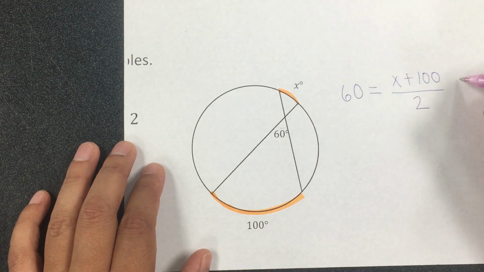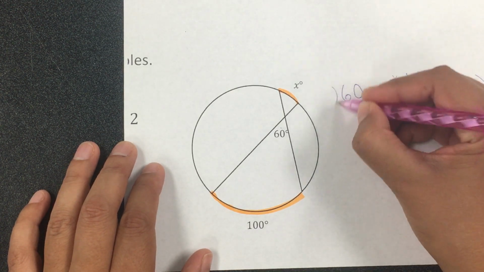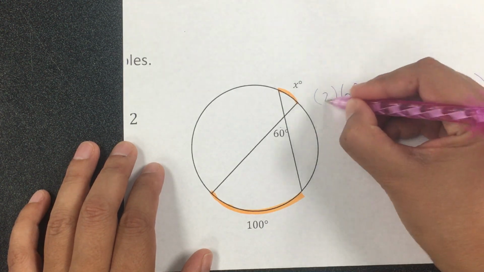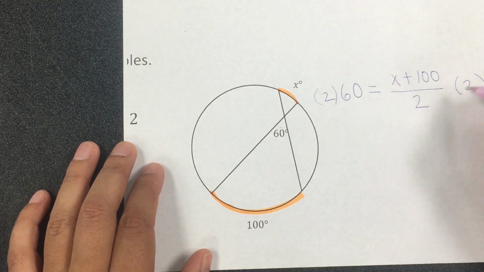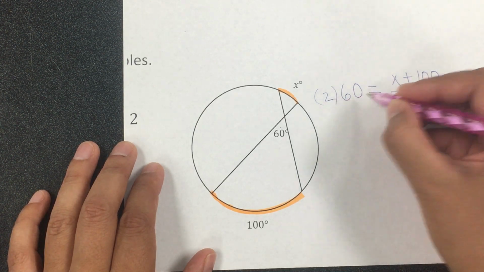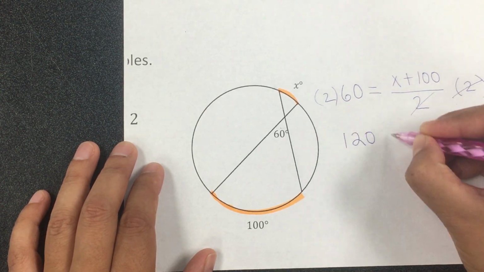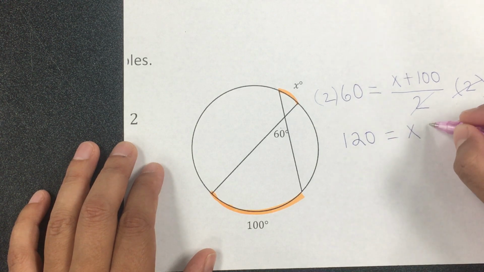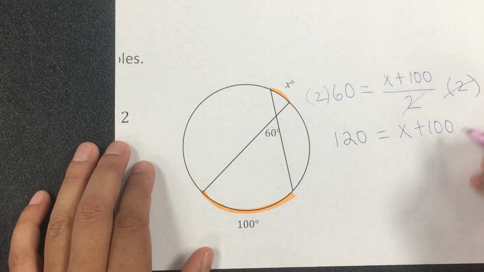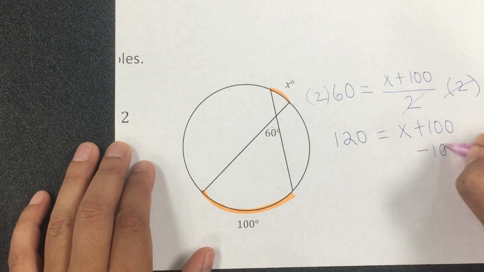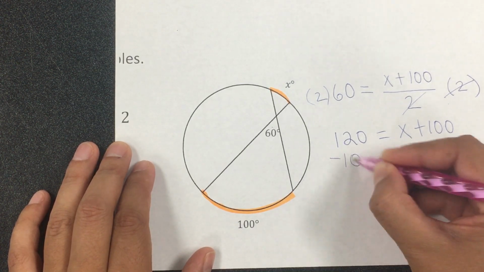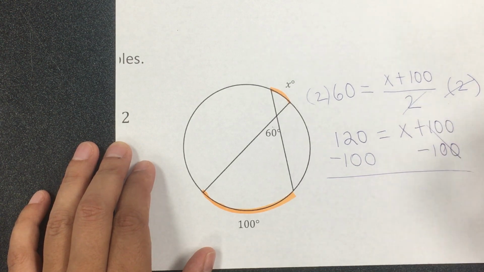So if we're dividing by 2, the opposite is to multiply by 2. Division, the opposite is multiplication. This cancels. 2 times 60 is 120. And that's equal to x plus 100. If we're adding 100, the opposite is to subtract 100. This cancels.